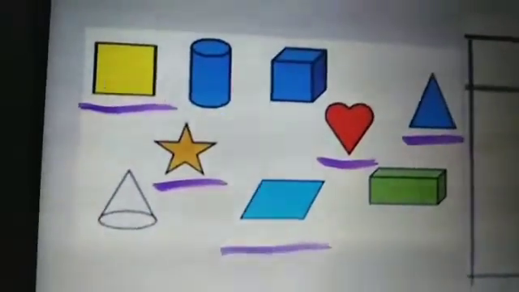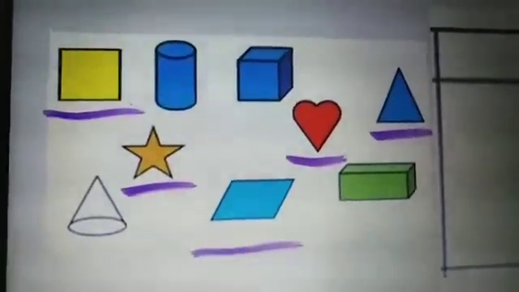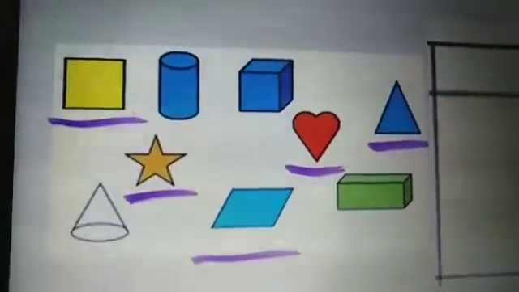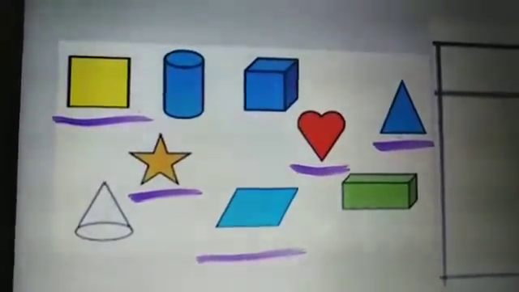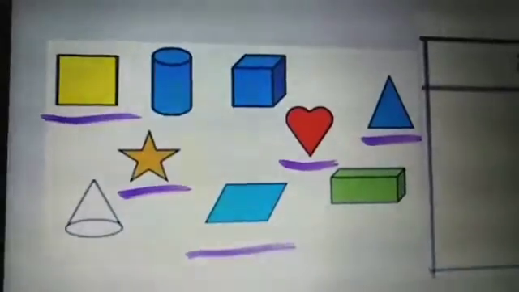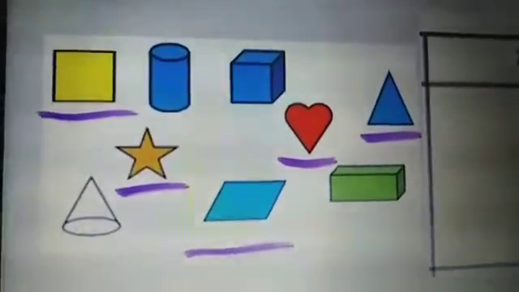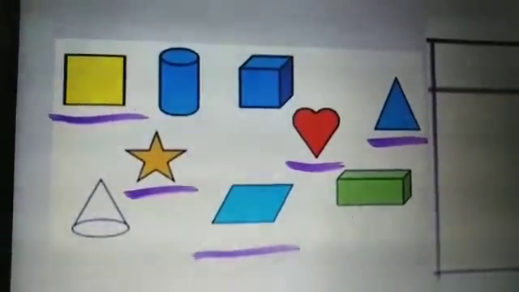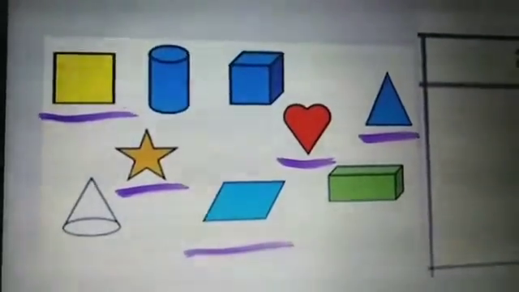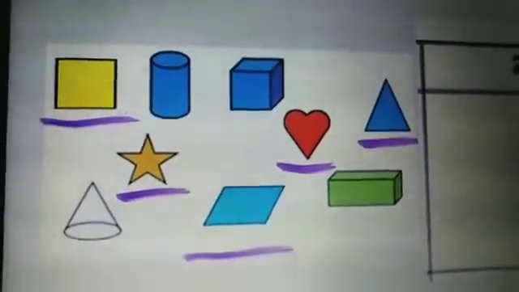You can notice that rectangle, star, parallelogram, heart, and triangle are all 2D shapes. So, other objects in this picture are not 2D shapes, and we have to put them or to draw them in the other group, not a 2D shape.